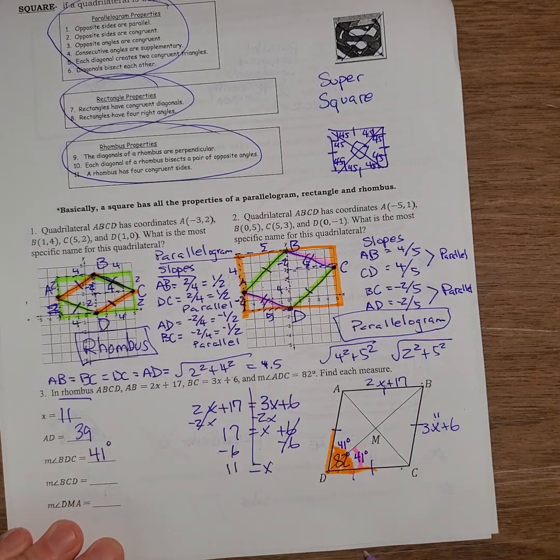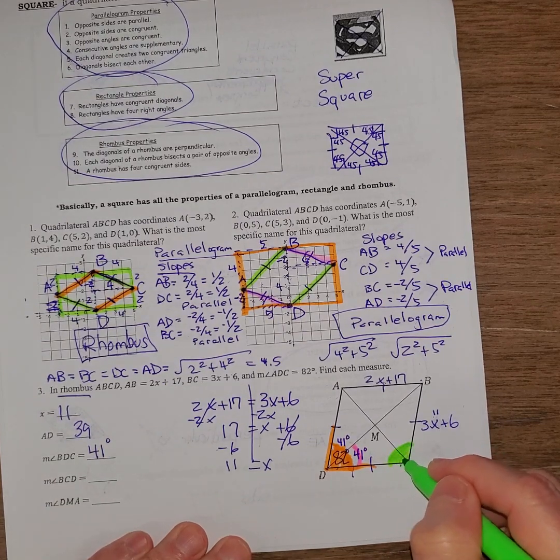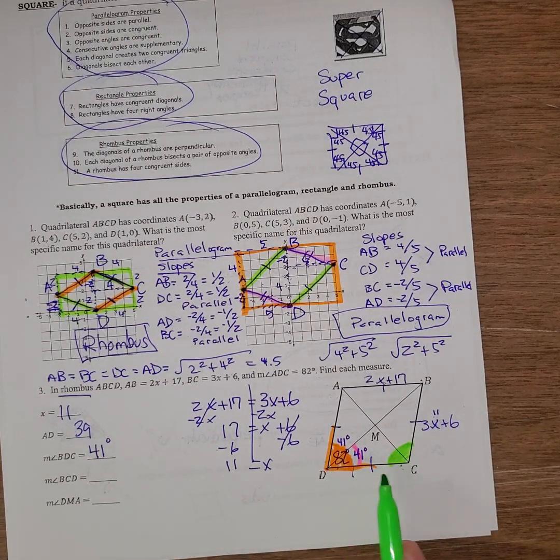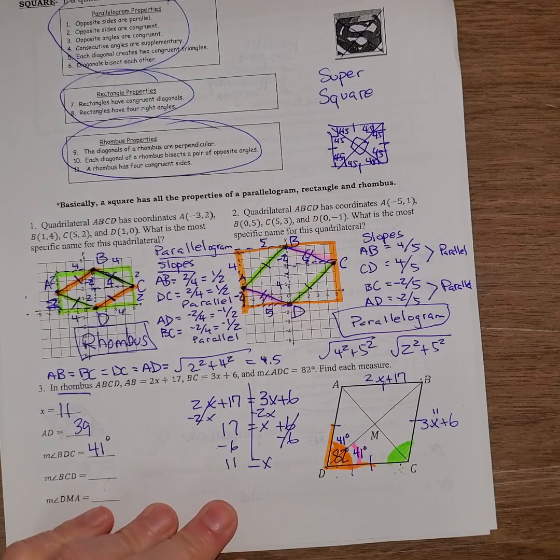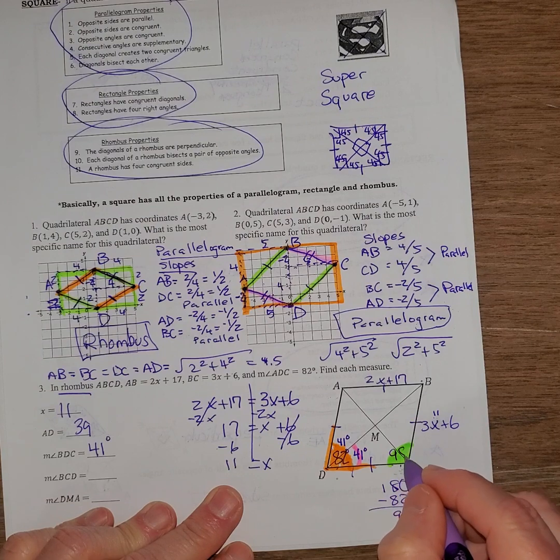And then BCD, which is this corner over here, right? That corner would be supplementary to this one, right? It's not 82 as well, it's 180 minus 82, right? Because aren't consecutive angles supplementary, right? So 180 minus 82 would give you 98. So this one's 98 degrees.